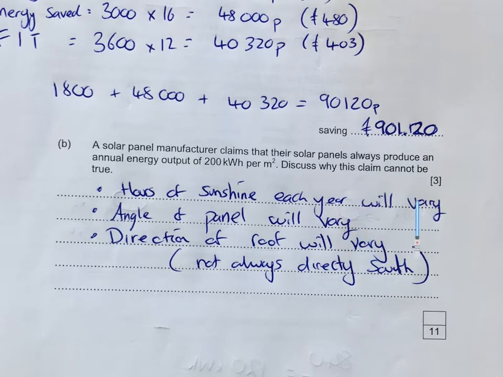This question is from foundation paper as well, so I won't spend too much time. It just says, why can't you really claim this? Because hours of sunshine vary, the angle of the panel on your roof will vary, and also the direction the roof is facing will vary.